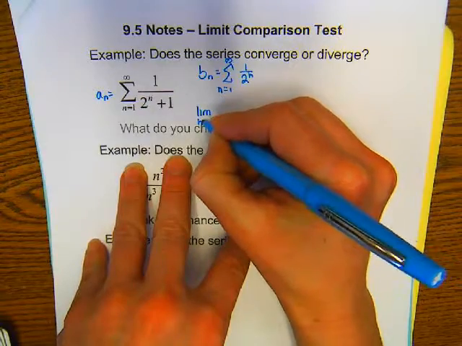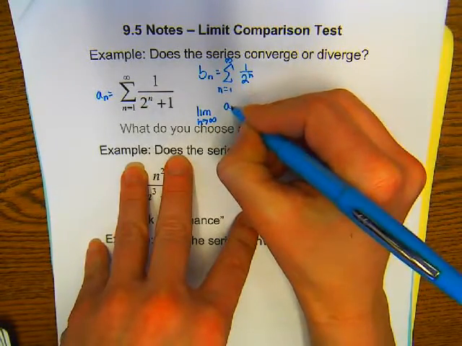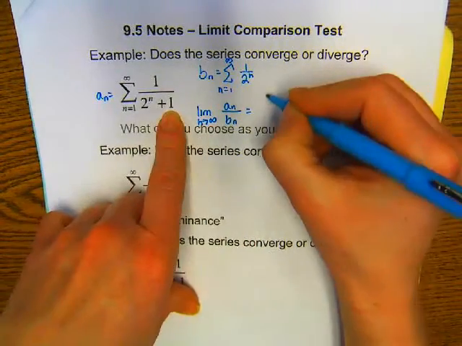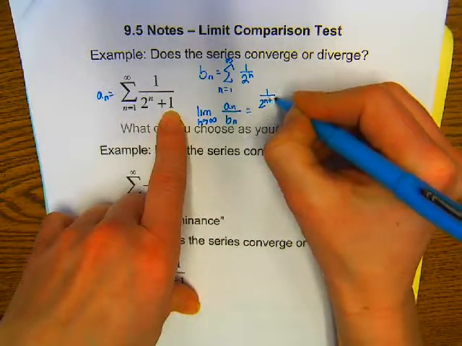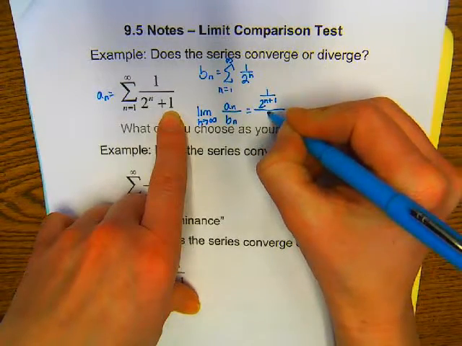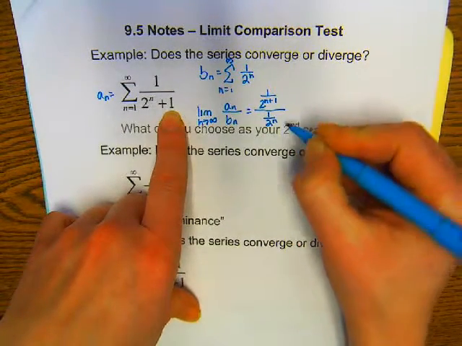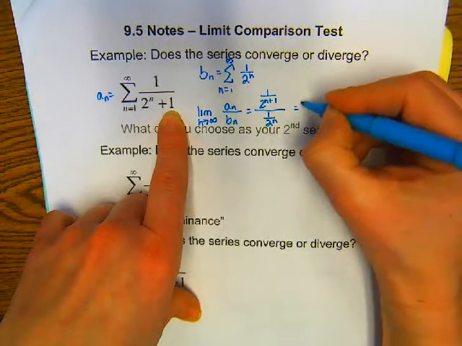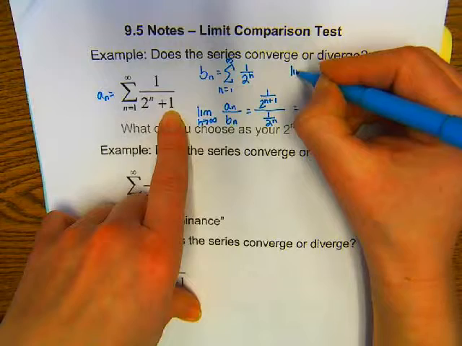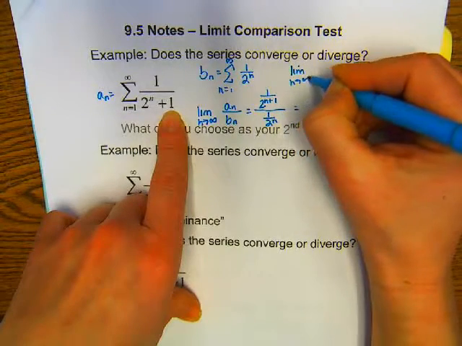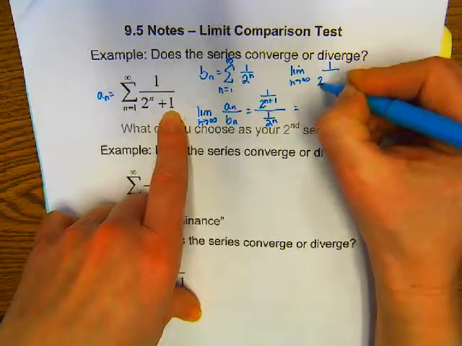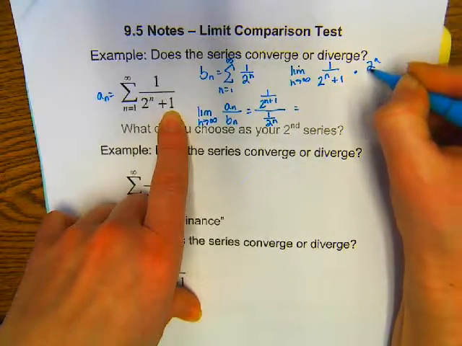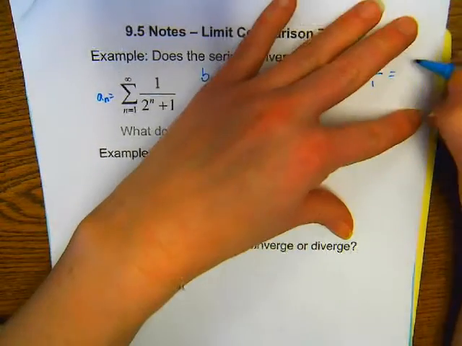This is my a sub n, and I'm going to compare them. So the limit as n goes to infinity of a sub n over b sub n would be 1 divided by 2 to the n plus 1, divided by 1 over 2 to the n. And we should get in the habit of writing fractions as multiplication. So that's the limit as n goes to infinity of 1 over 2 to the n plus 1 times 2 to the n.